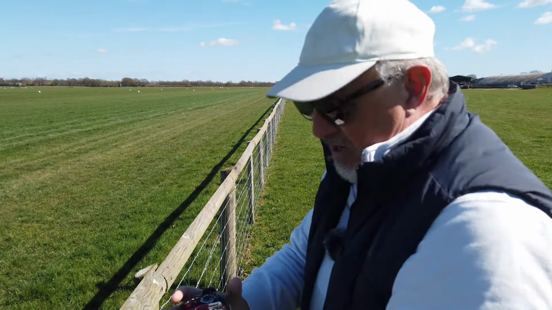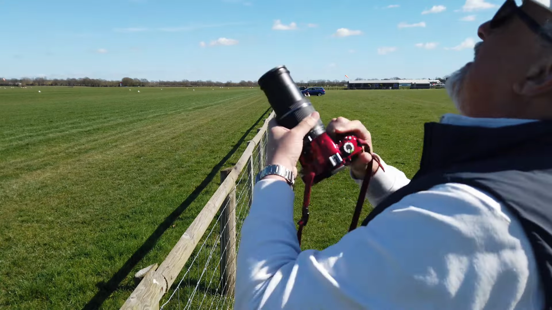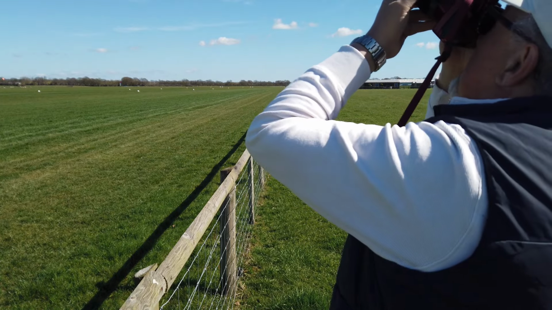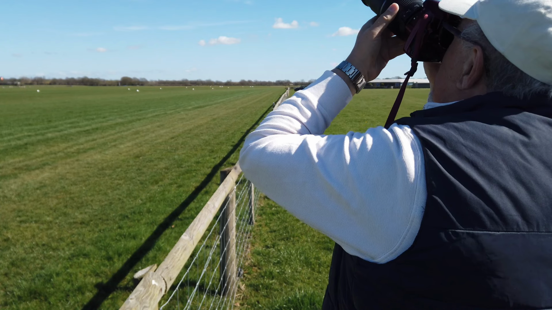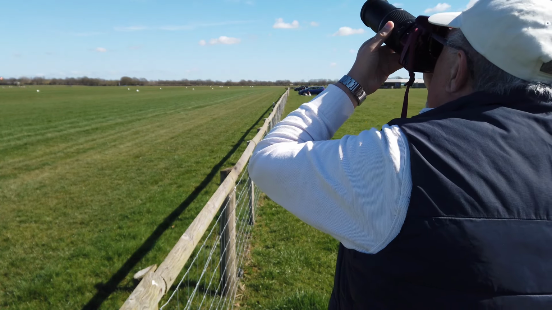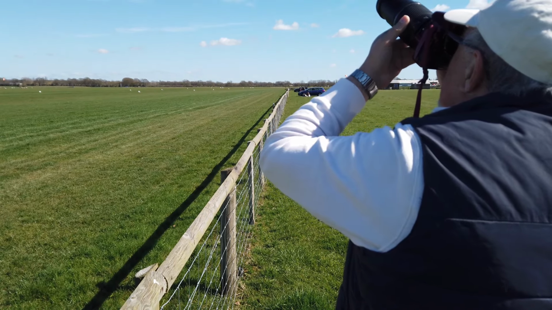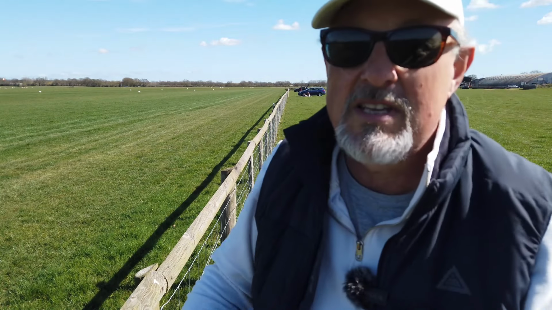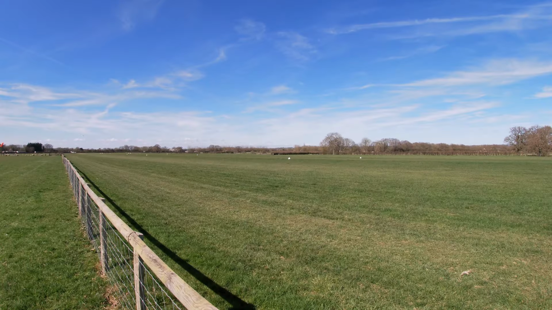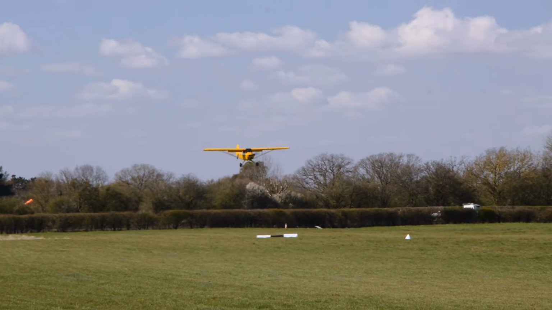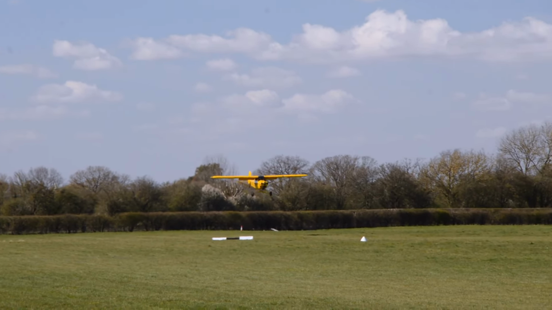Now, this camera's not very good for capturing motion, and at 200 mil, I'm not really getting close up enough of him. Yeah, maybe if he flies down. So I'm waiting on this one. Oh, there's another plane coming in. I have got the GoPro filming the point of view for the field. So, yeah. Here it comes. Bit of zooming in there for you.